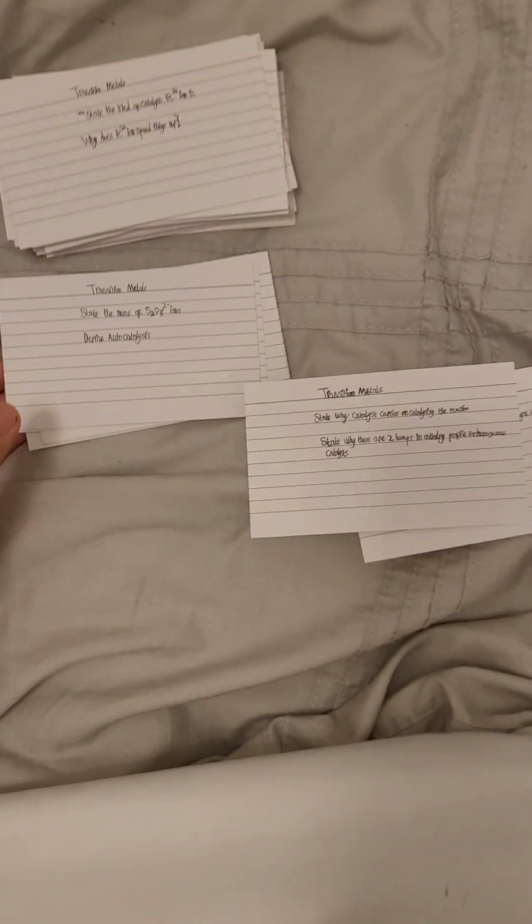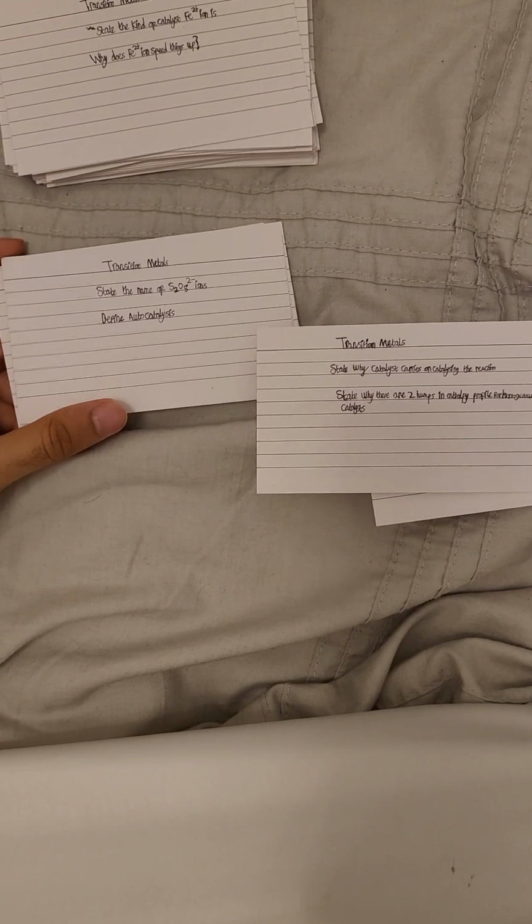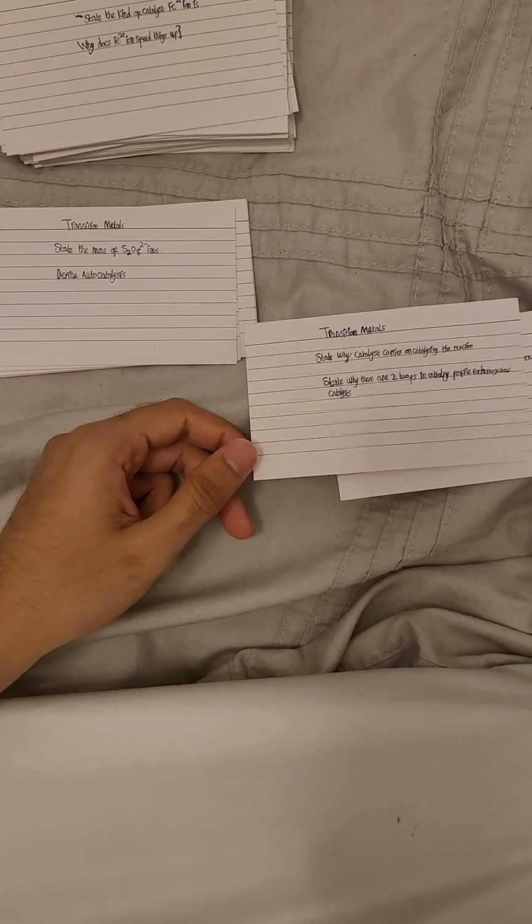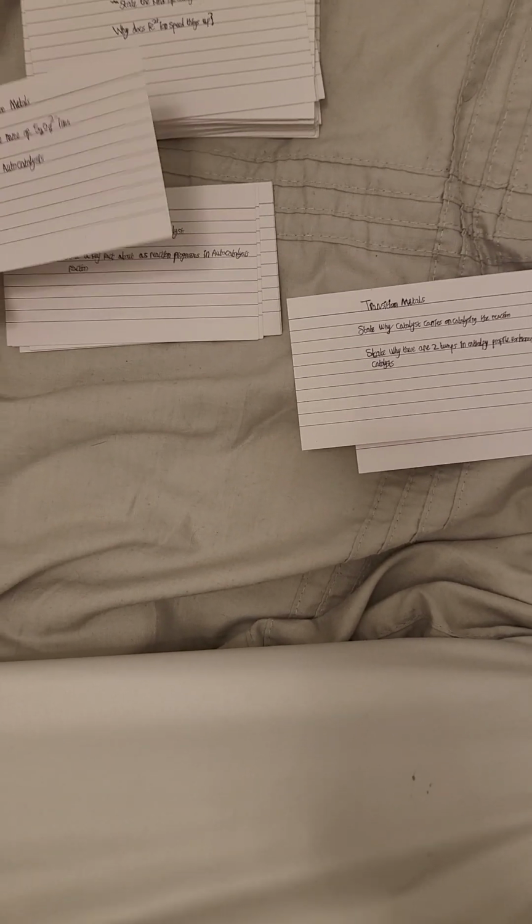Unfortunately, I didn't write down the equations on the flashcards, which is kind of dumb. But instead, I've got them all in a sheet, which I'll be going through for the next couple of days, and inshallah, I will memorize all of them.